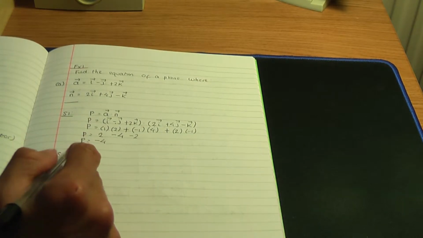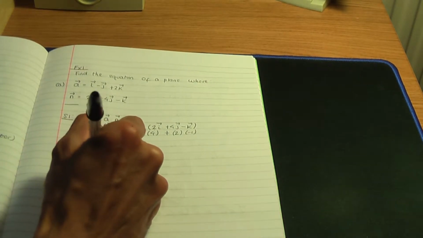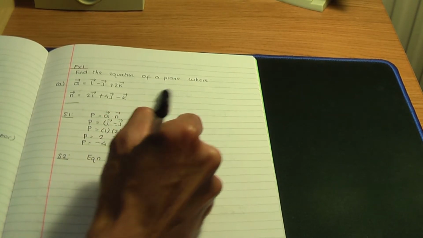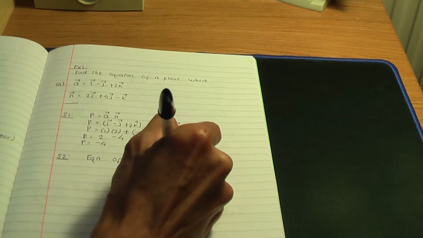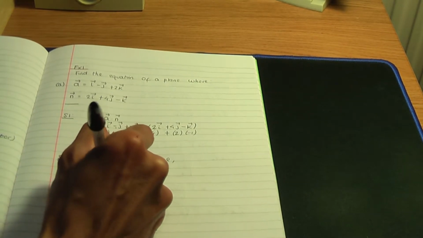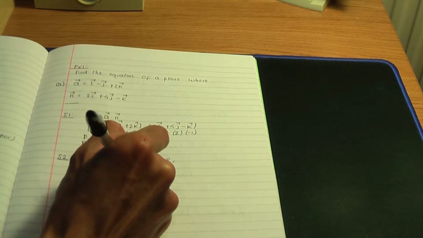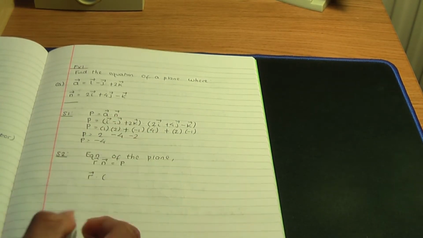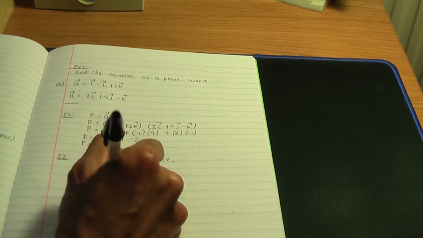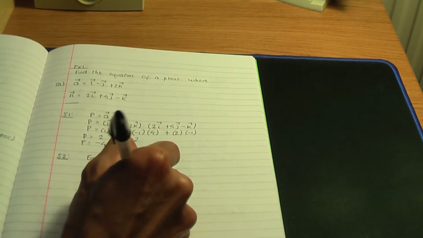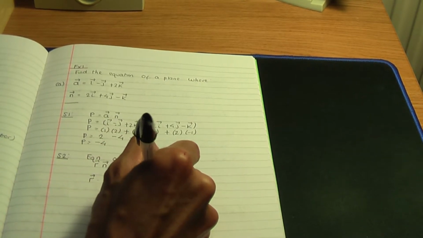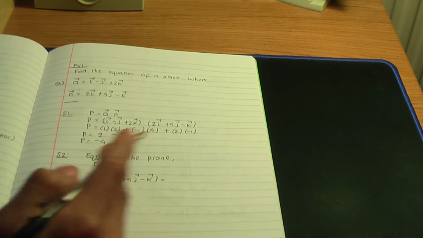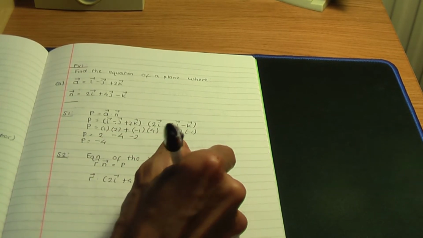And in the last step, step number two, substitute your results into the formula. So the equation of the plane, formula as we've seen, r dot n is equal to capital P. So it's going to be r dot the normal vector that is given, 2i plus 4j minus k, equal to capital P from step one, that was minus 4.